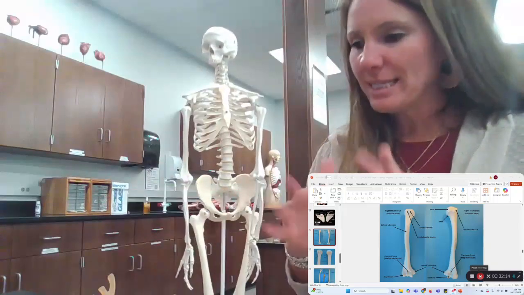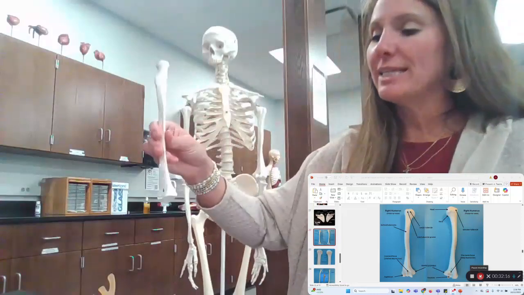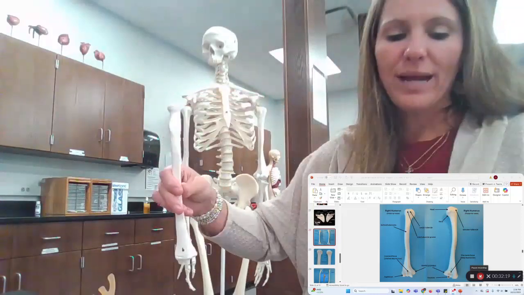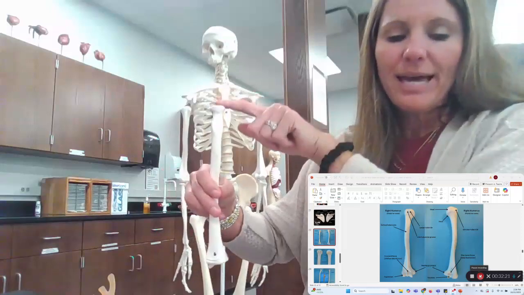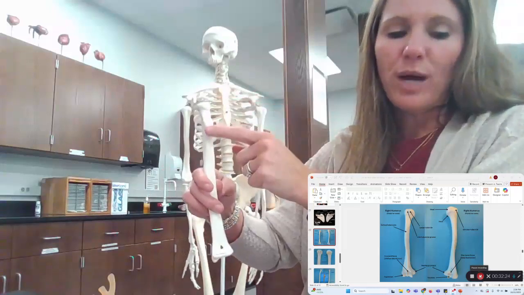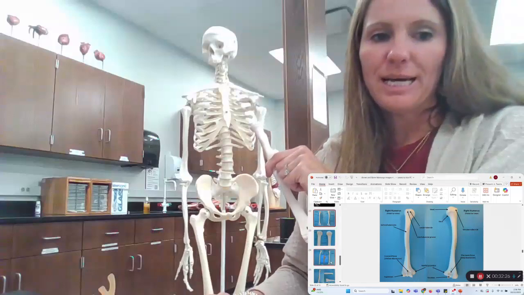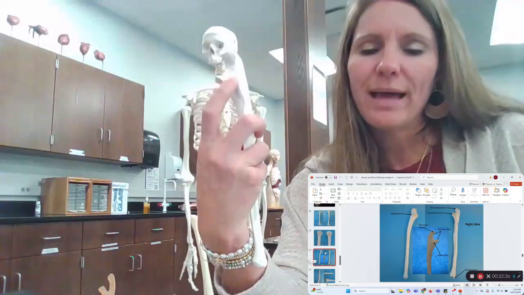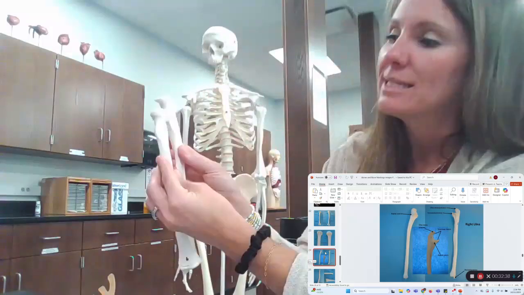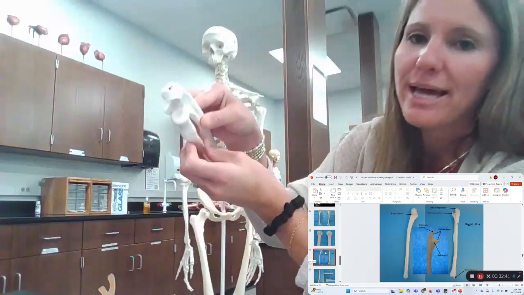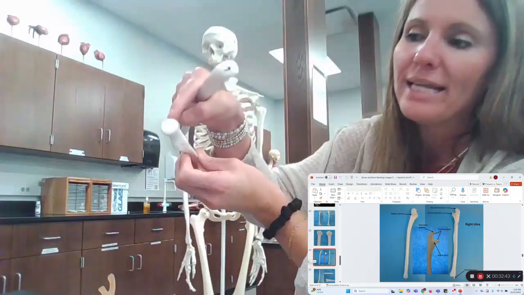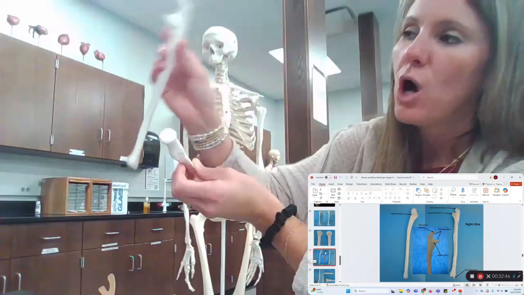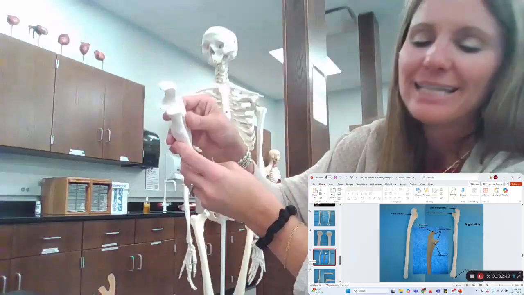Okay, let's do the radius. Radius looks like this. It looks like it has a button to me. The radius has a button. Okay, head of the radius, radial tuberosity. Let's go to the radius on the slide as well. We didn't look at this. Did you get the radial notch, that flat part? That's right where the radius fits. Just look at that, the puzzle piece. The radius fits into the ulna at the radial notch. That's just adorable.